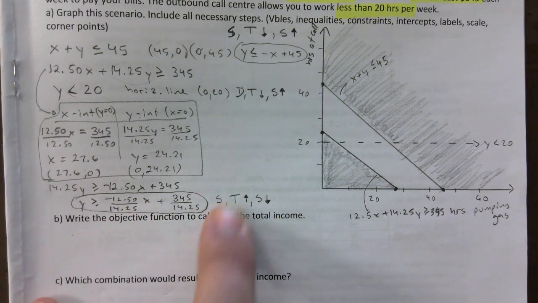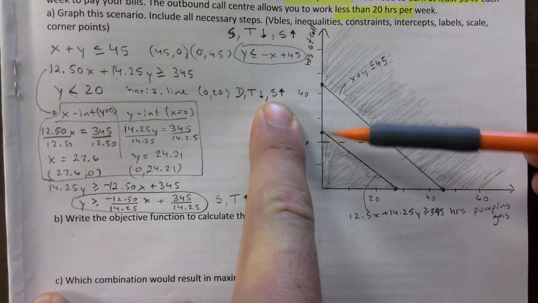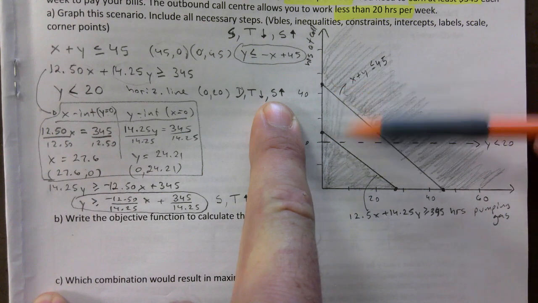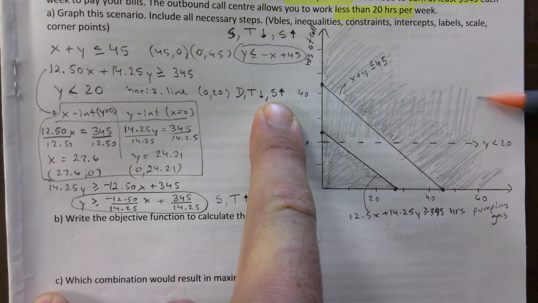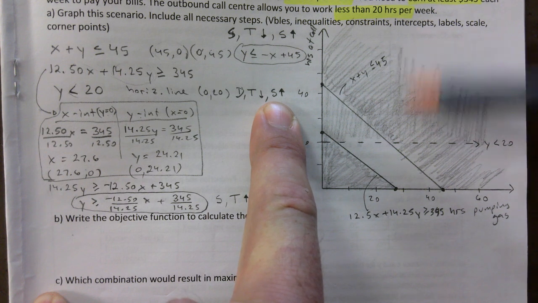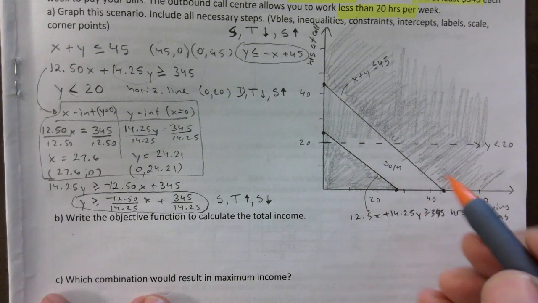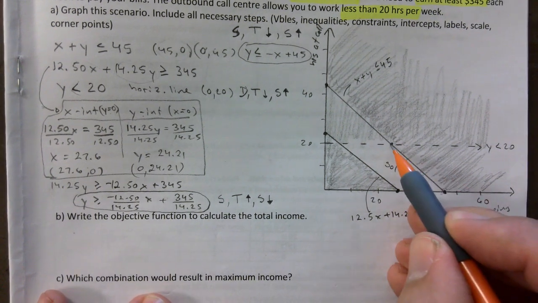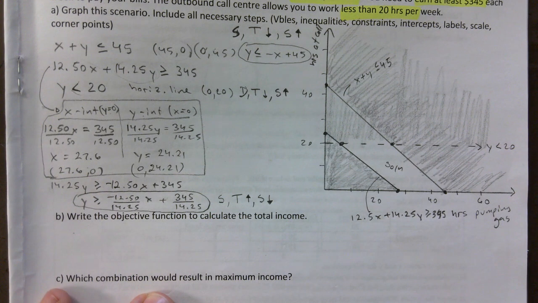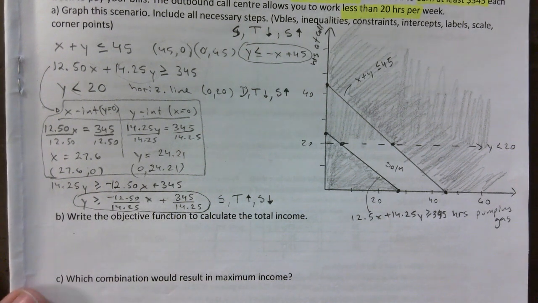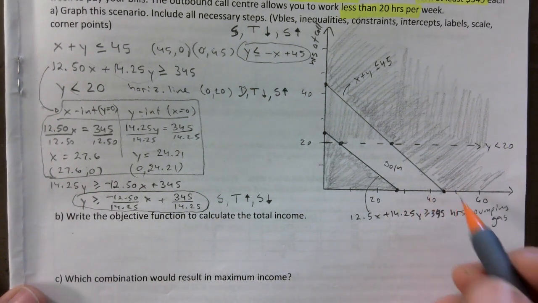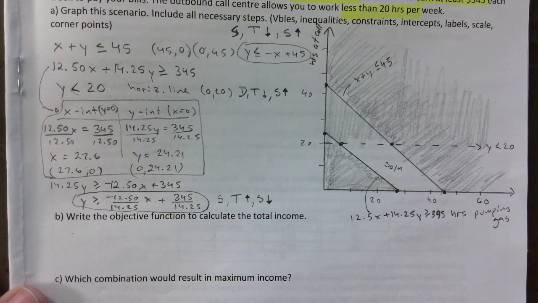And the horizontal, I have to shade above. And so my solution region is there. I have 1, 2, 3, 4 corner points, 2 of which are easy to read. How about we write them down here?